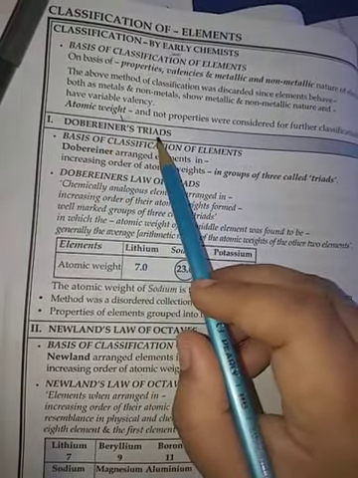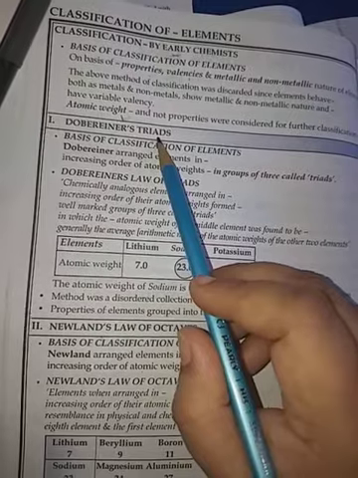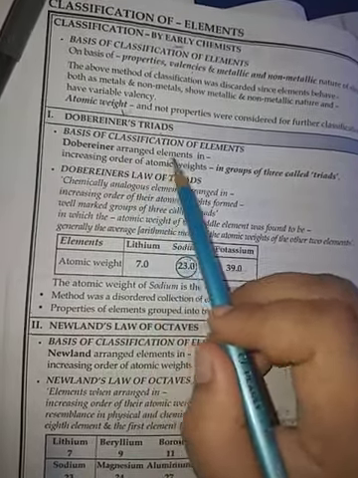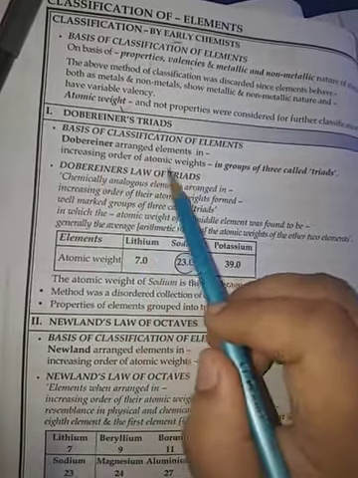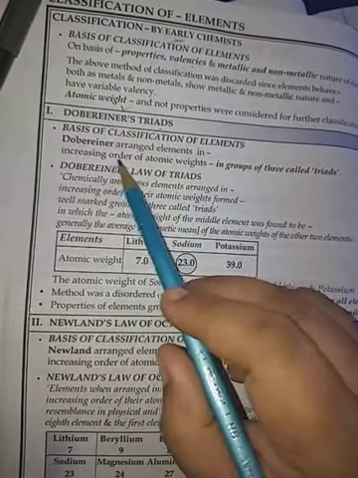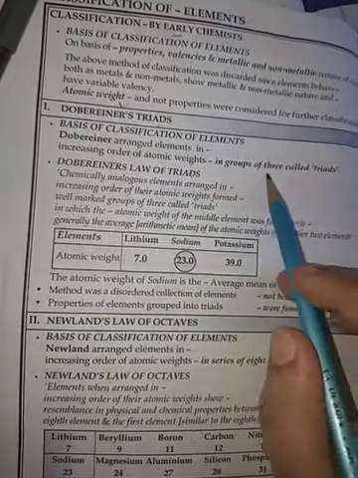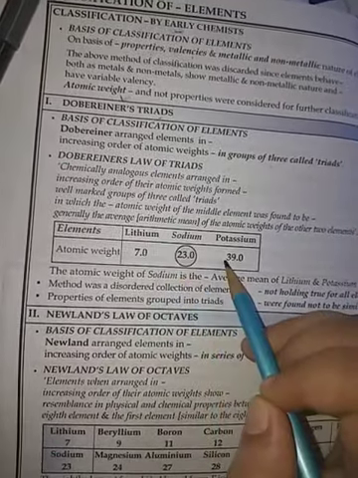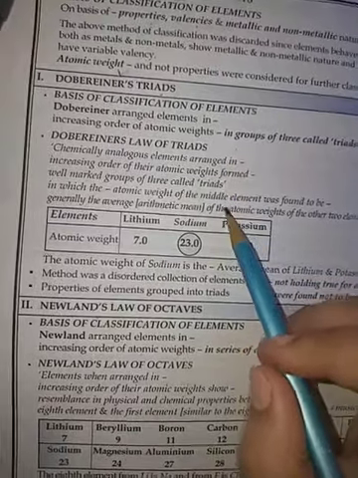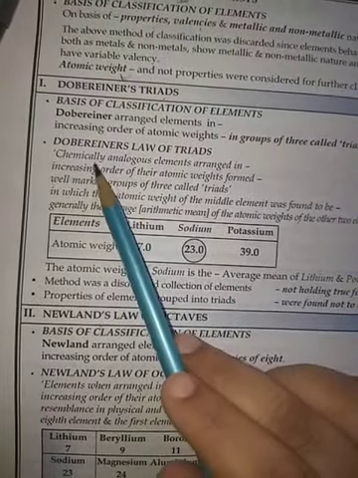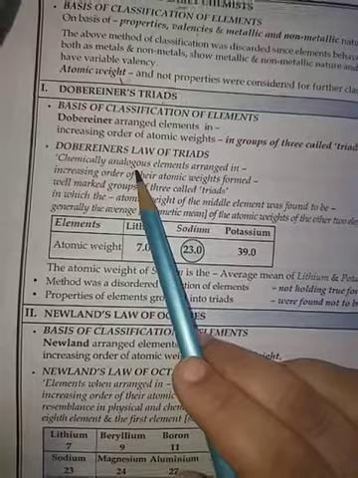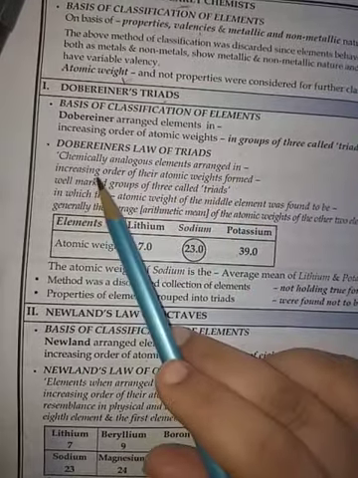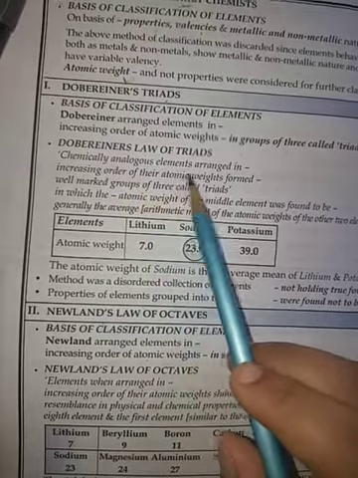Dobereiner's triads. I told you yesterday also that Dobereiner arranged elements in increasing order of atomic weight in groups of 3, and those groups were called triads. Chemically analogous elements were arranged in increasing order of their atomic weights.